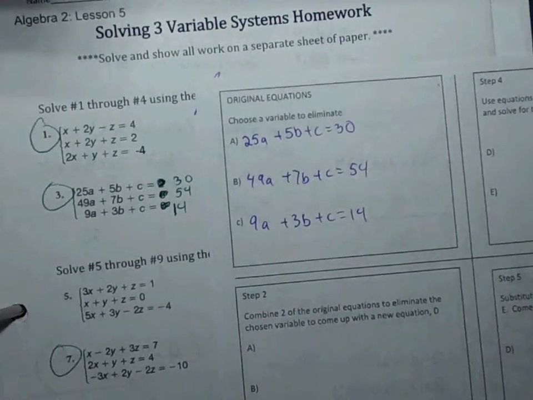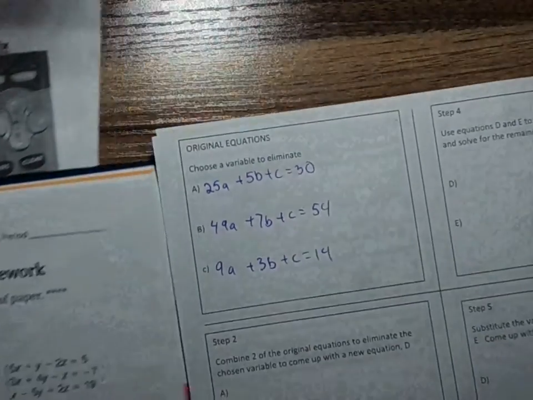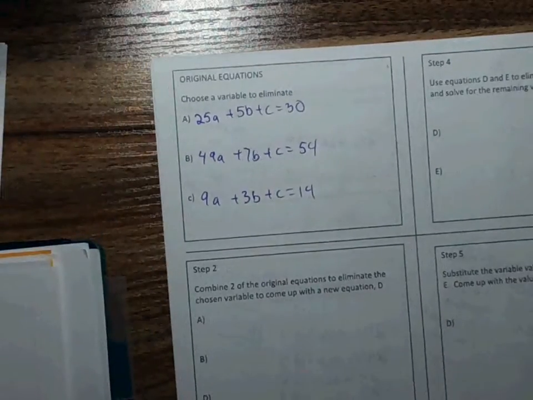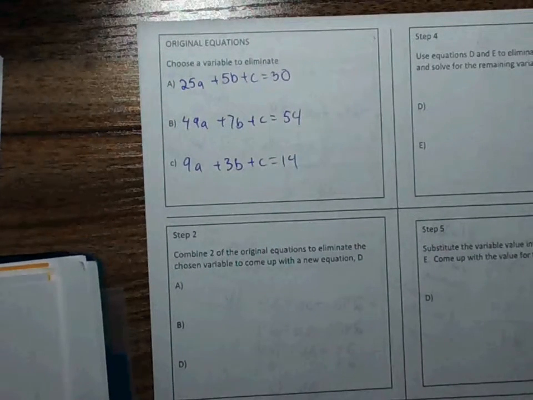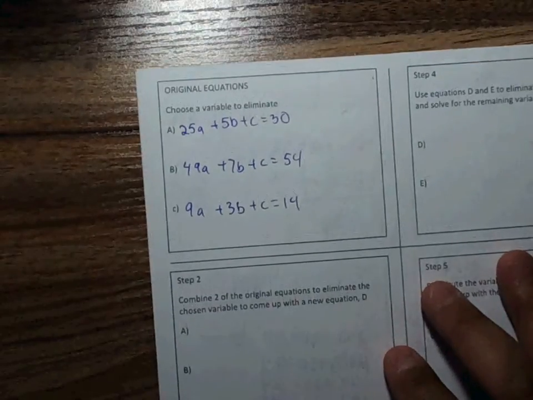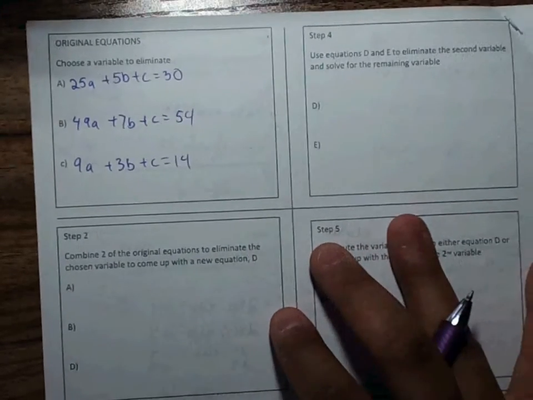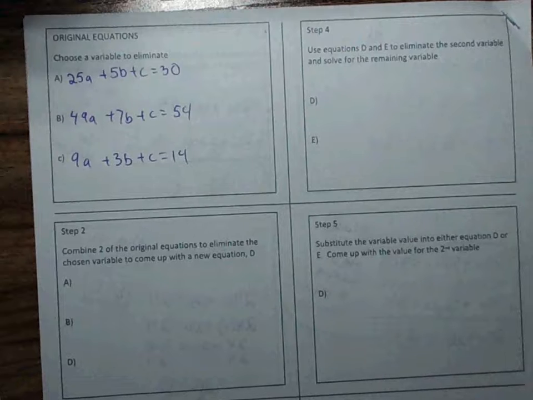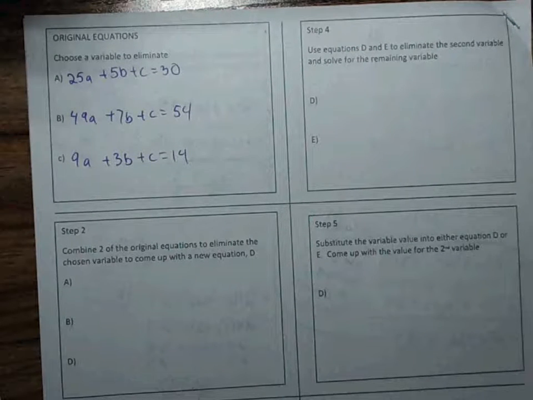So all I did was just take my equations from question number 3. Remember, we only had to do 1, 2, 3, 6, 7, and 8. And I just renamed my equations as A, B, and C to help keep my thoughts together. I'll give everybody a chance to kind of catch up.